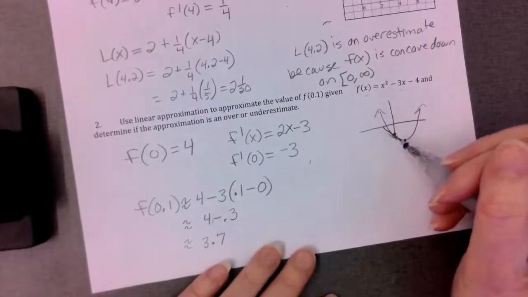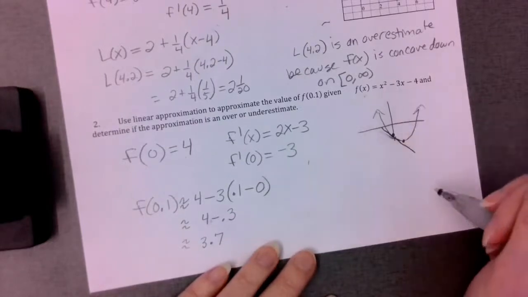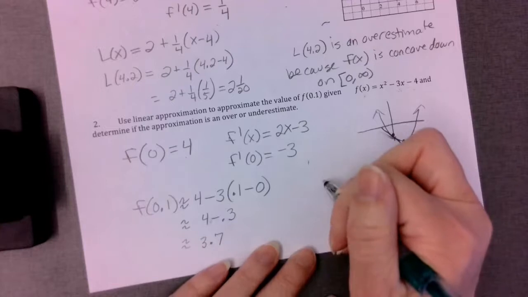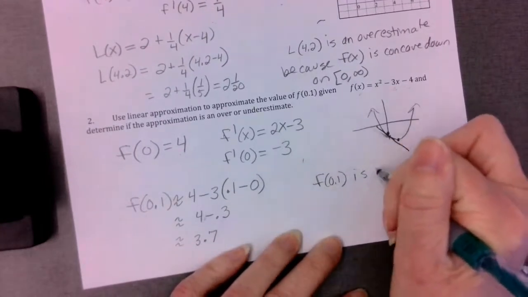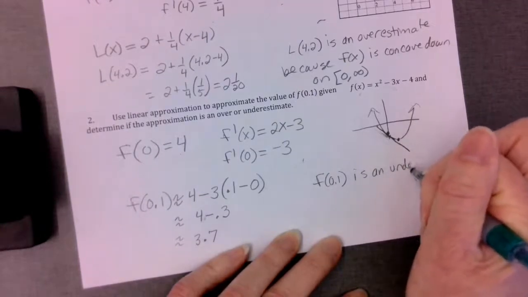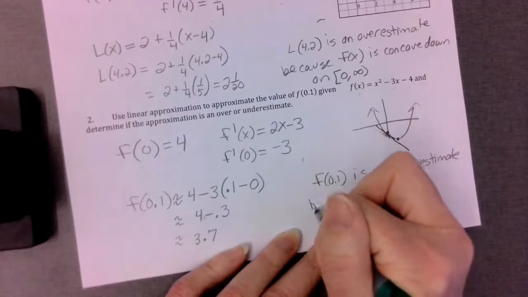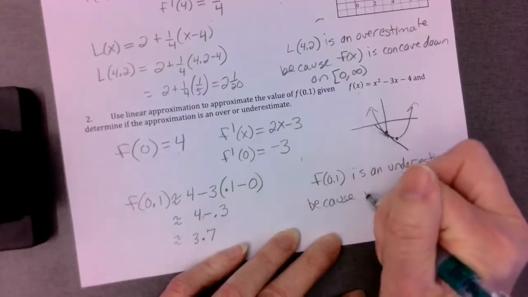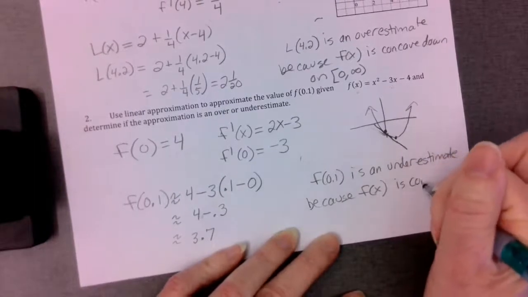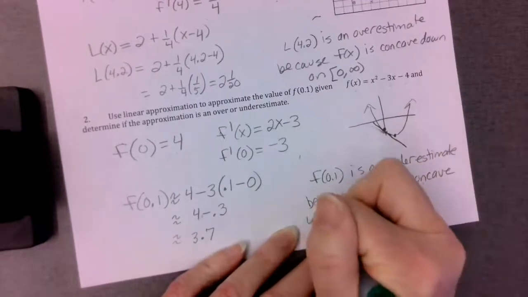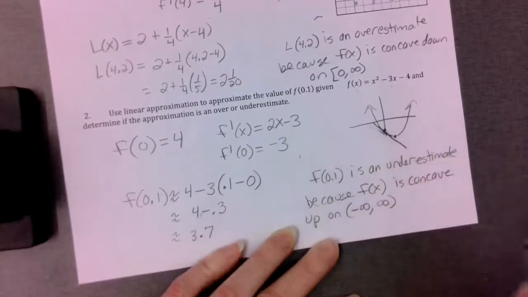Looking at this now, this linear approximation, what is it in relation to the curve? Well, f at 0.1 is an underestimate because f of x, our original function, is concave up on its entire domain.